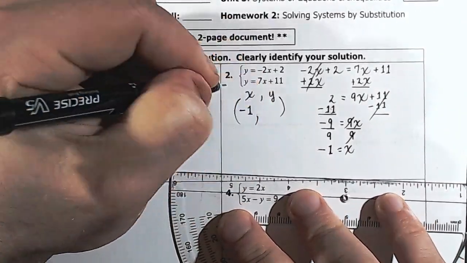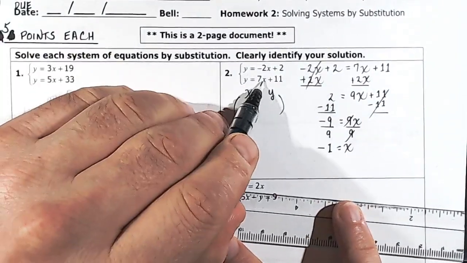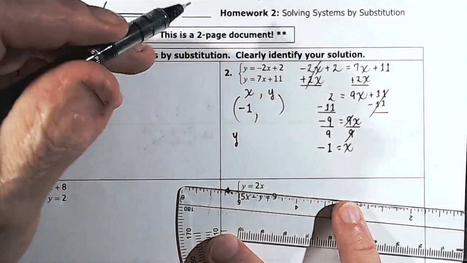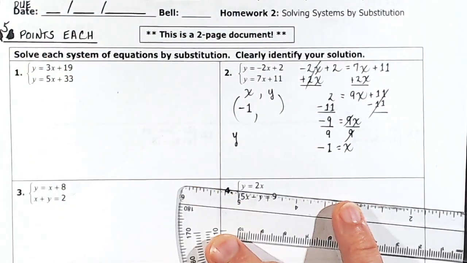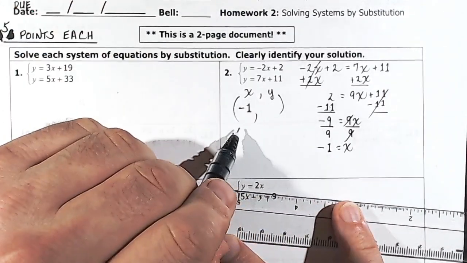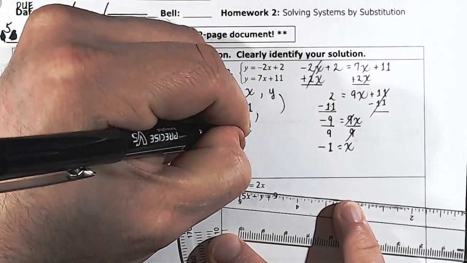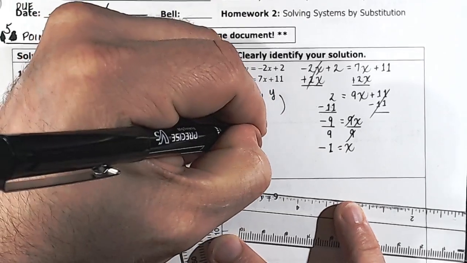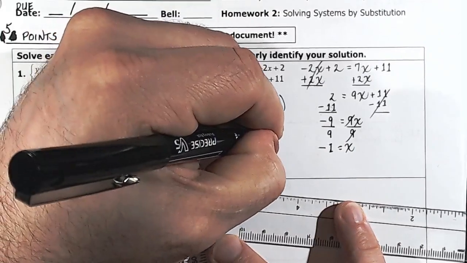X is negative 1. Well, now that we know that x is negative 1, we can choose either of our two equations, and I'll choose the second equation here. This problem doesn't really make any difference, but sometimes one of the equations will obviously be easier than the other one. So because we know what x is, instead of writing y equals 7x plus 11, I'll write y equals 7, open parentheses, indicating multiplication, negative 1, because that's what x is, close parentheses, plus 11.